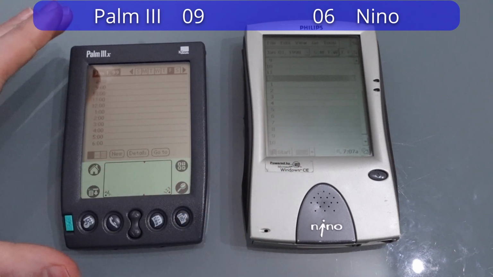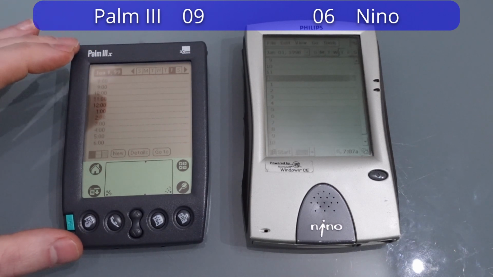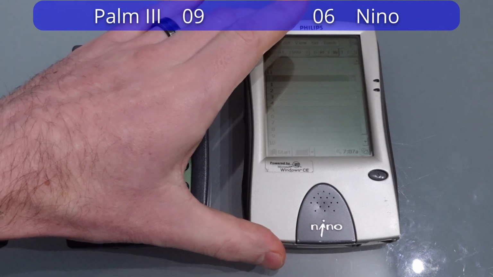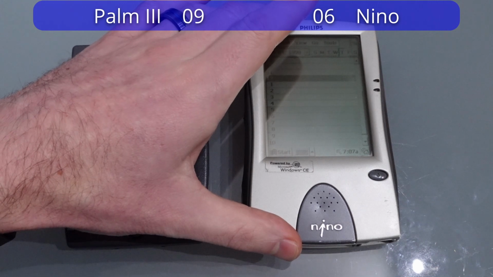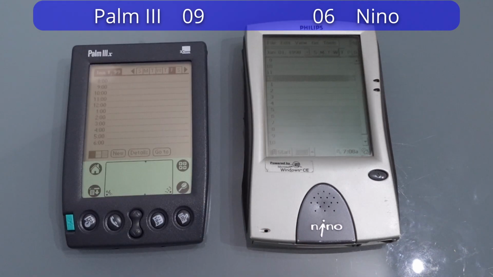So what about storage? The Palm 3 comes as standard with 2 meg of RAM, whereas the Philips Nino comes as standard with 4. This is the 3X, so it has 4 meg, and actually there is a better version of the Philips Nino which comes with 8. So again, initially it looks like the Nino should win hands down.